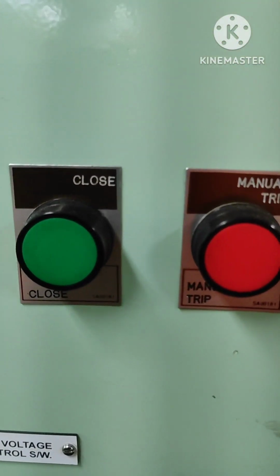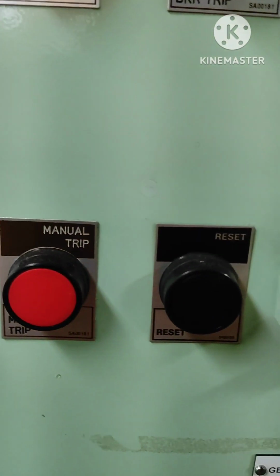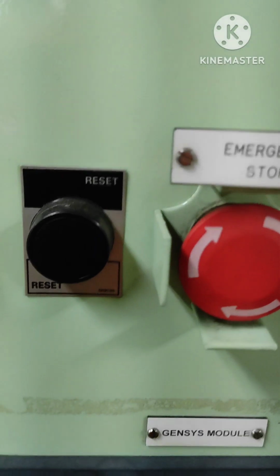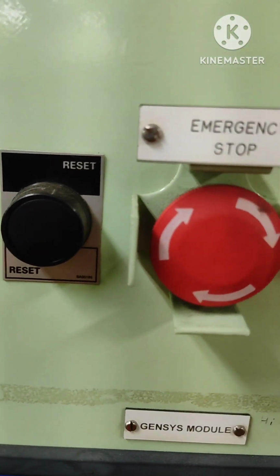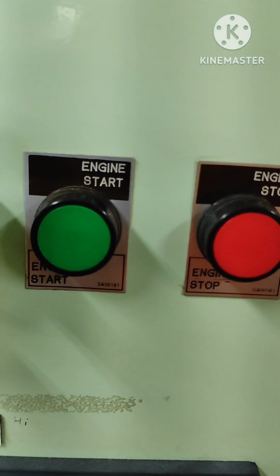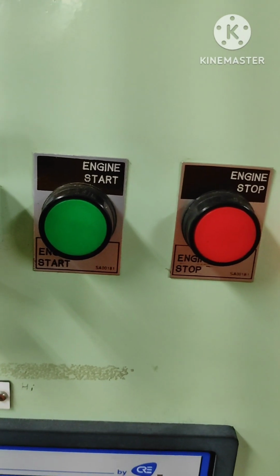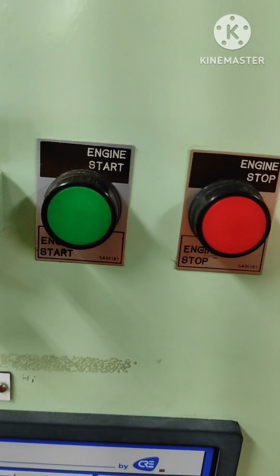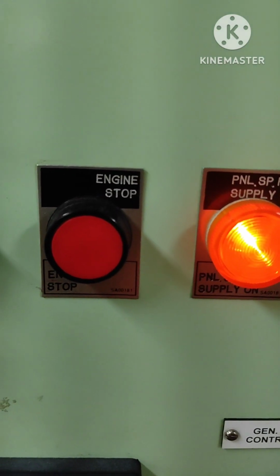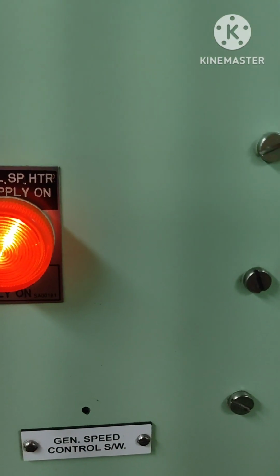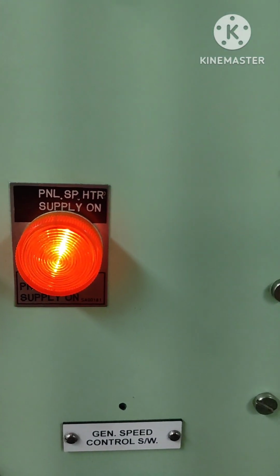This is for closing the breaker for DG3 when it is on manual mode. Manual trip. This is to reset in case there is some fault and the breaker is tripped. The engine can be started from here as well in case of manual. Otherwise, in case of auto, it will be started from the engine control room. This is to stop the engine. This is showing panel space heater supply is on.